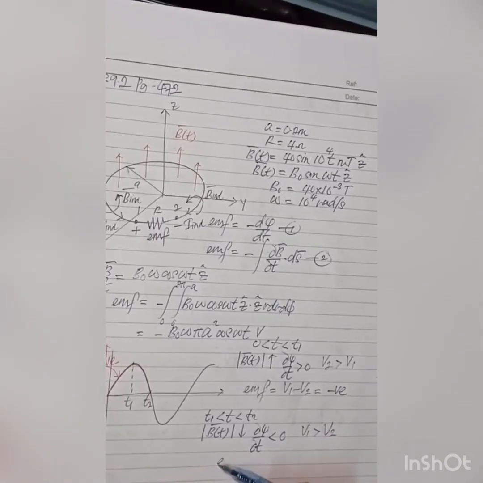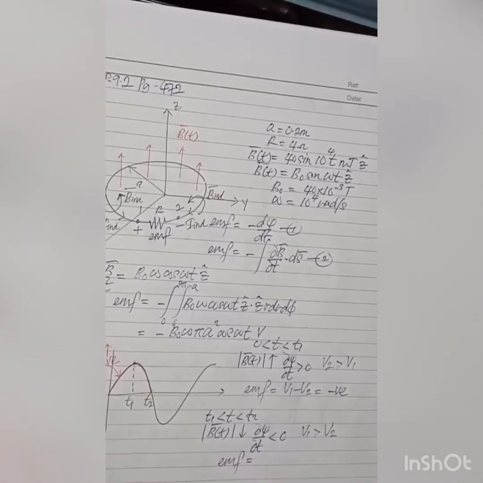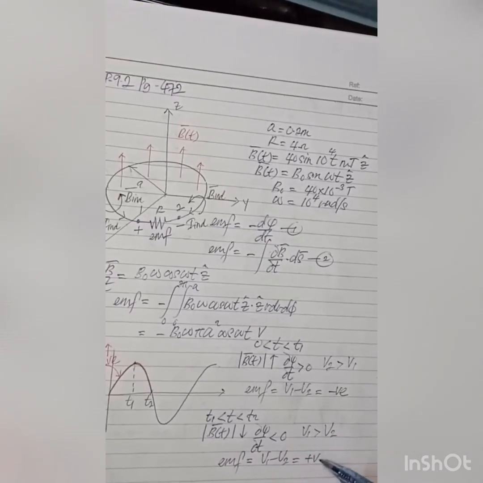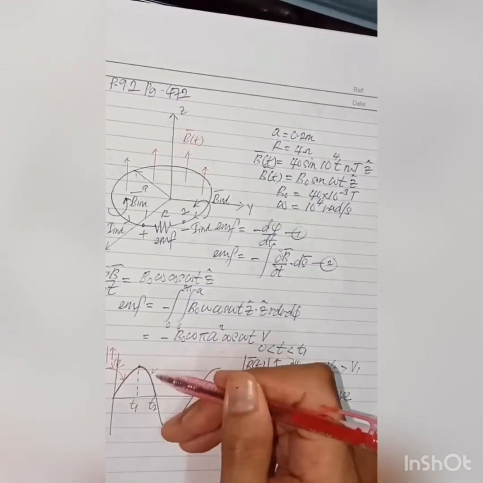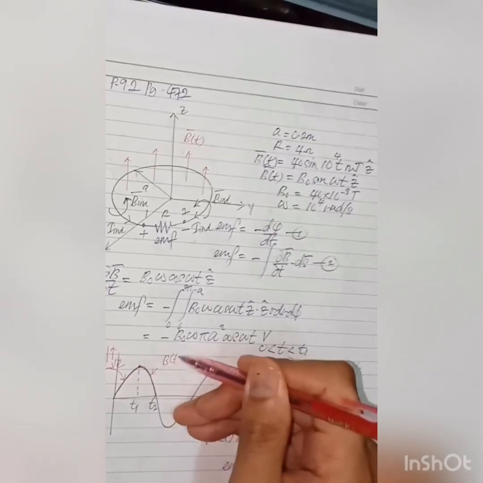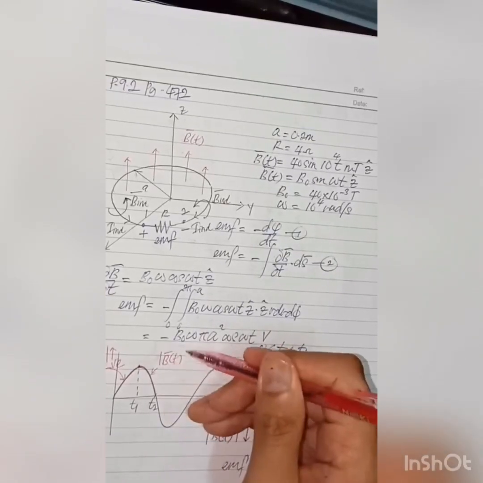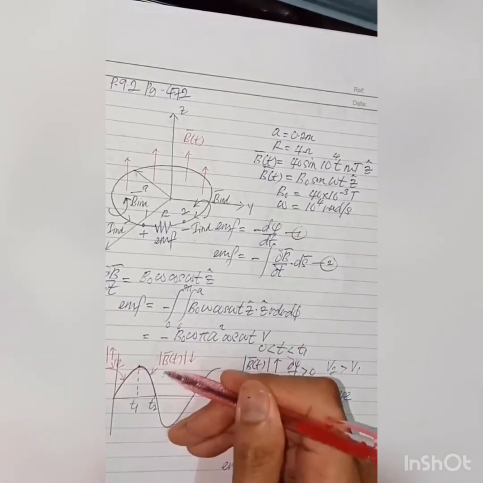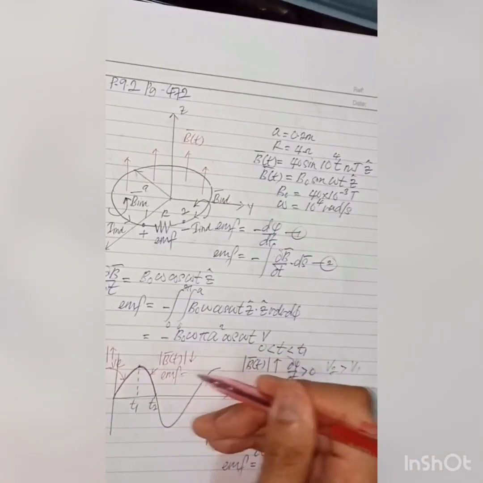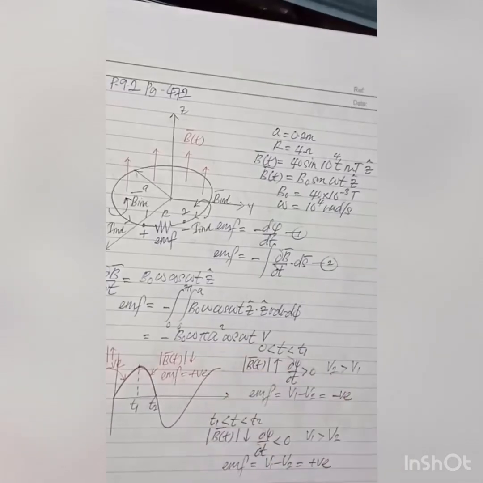So again, to find the EMF induced across the resistor, using this formula, V1 minus V2 will have a positive value. Okay guys, so in short, for this segment, we know that the B_T amplitude starts to decrease, which will give us a positive value of EMF for the segment.